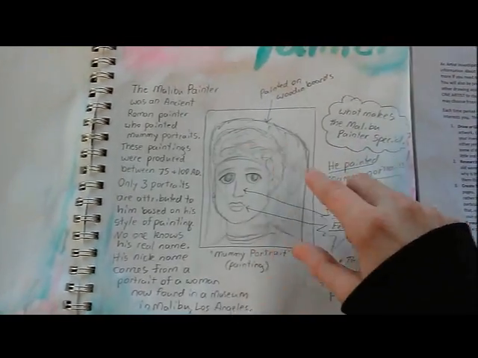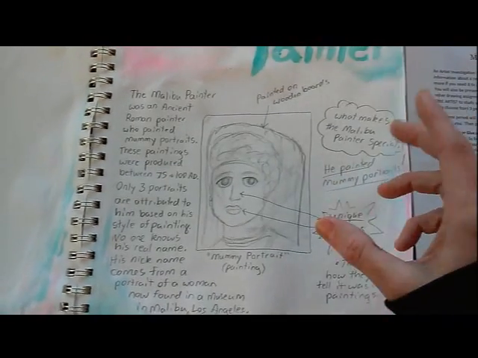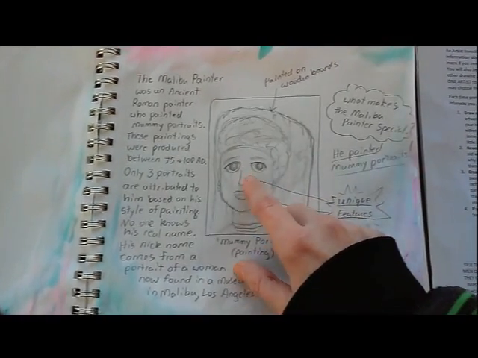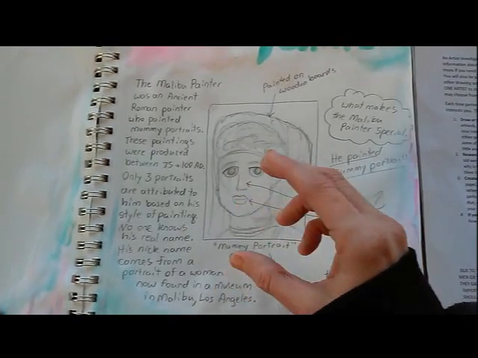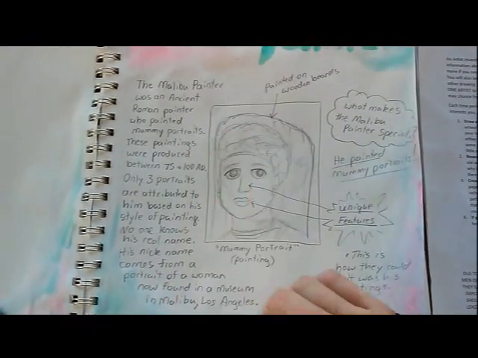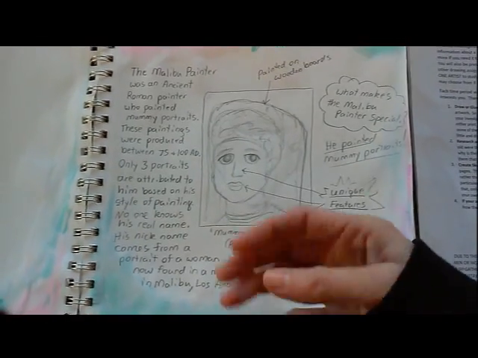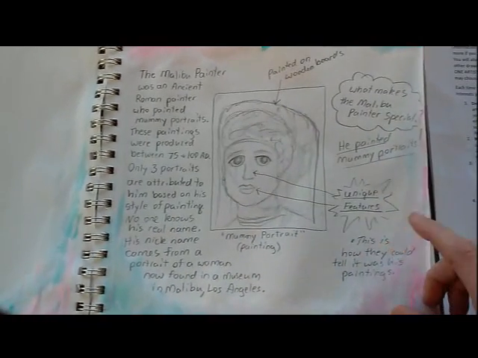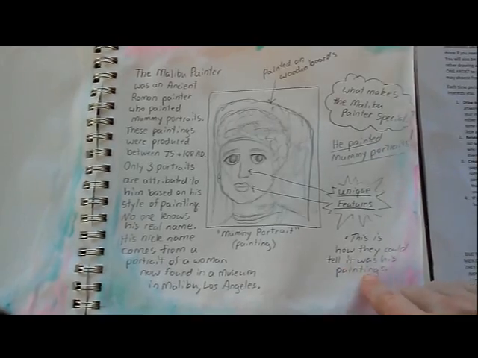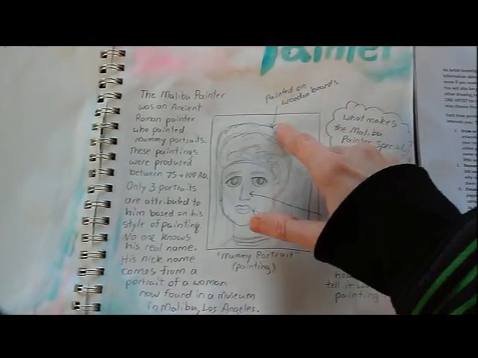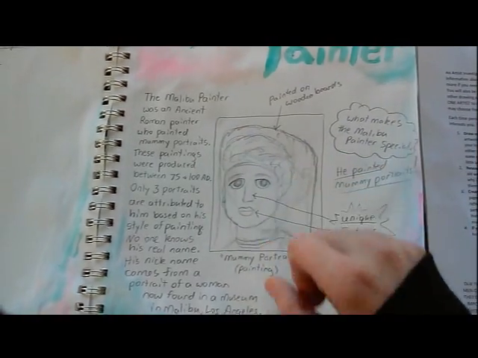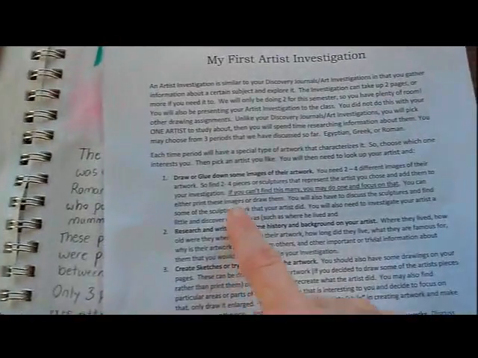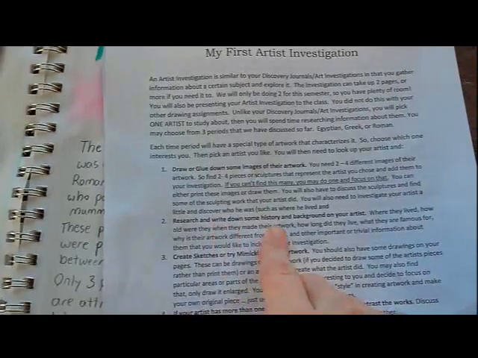Well, it's different because he painted mummy portraits. So that's kind of weird. I'll never know anybody that does that. And they know that it was him because of these unique features, the nose and the mouth, that were very unique, only recognizable by his stuff. And so they found 3 pictures that the nose and the mouth were very alike, and they said, oh, that's his stuff. So this is how they would tell it was his painting. So, and I painted on wooden boards. Here's the board, to show you that. So we can move on because we have put some images down and we've researched some.